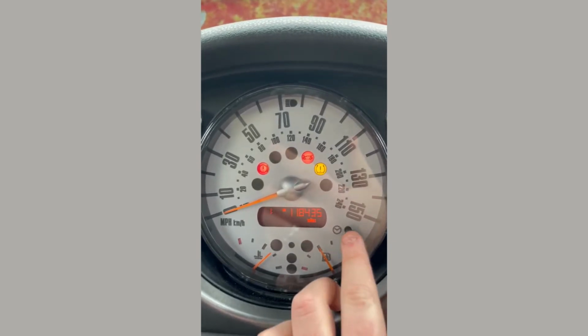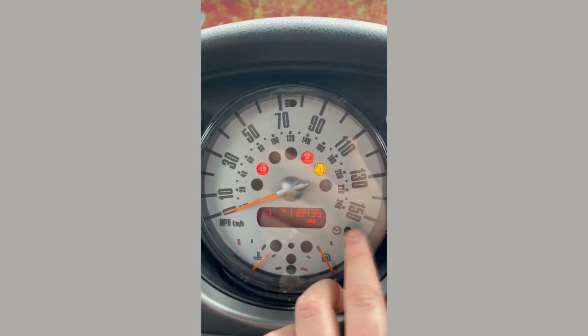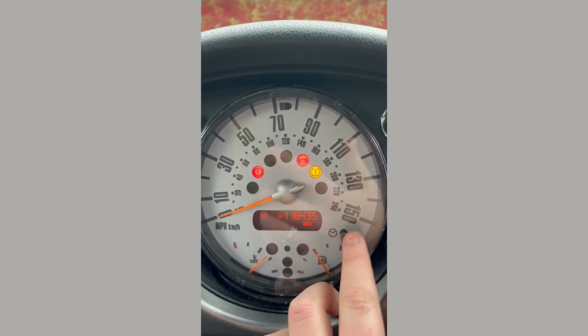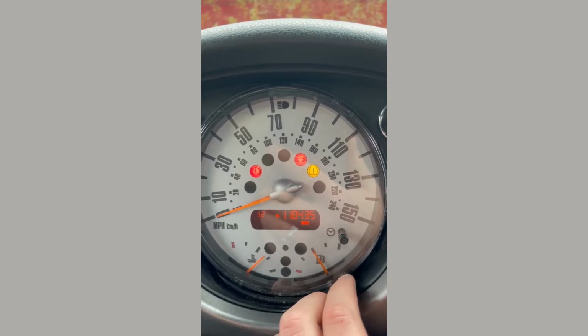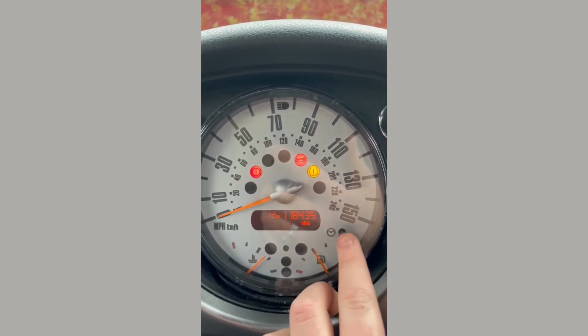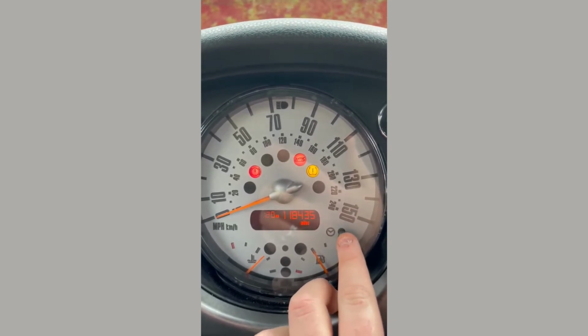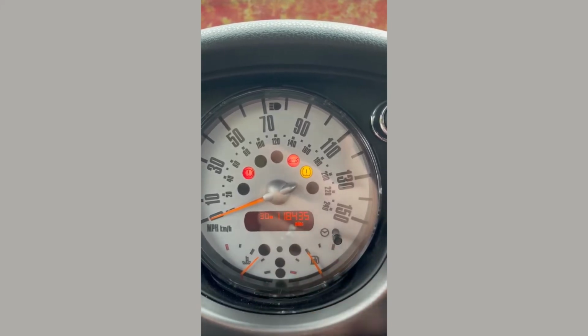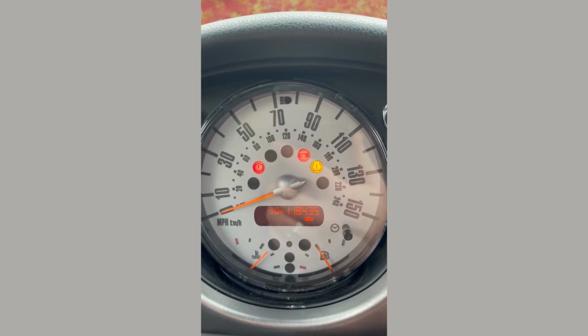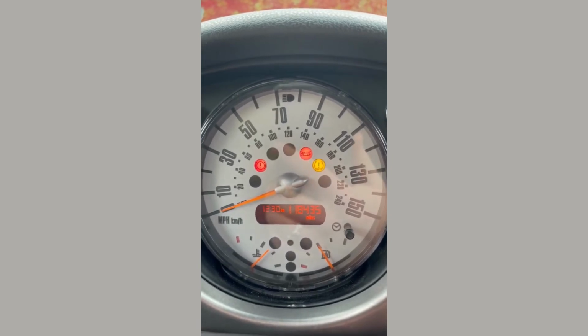Then we're going to click through to the actual time that it is. So it's currently 12:30 in the afternoon. 12, we're going to leave it. Then we're going to click this through. Leave it. And that's the time set.